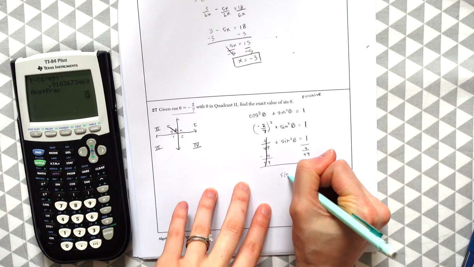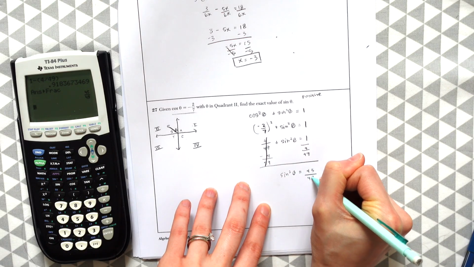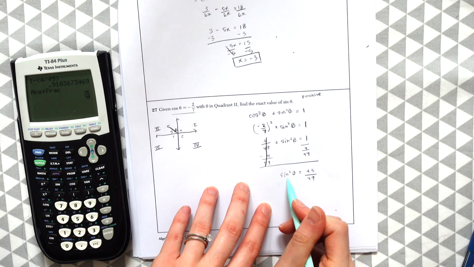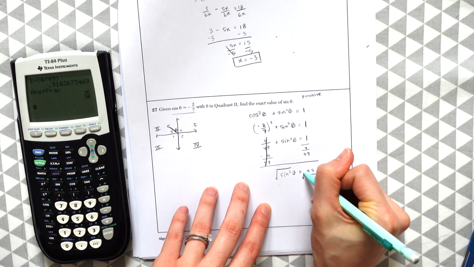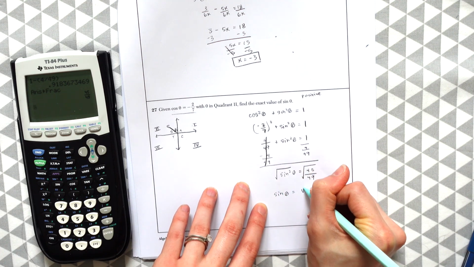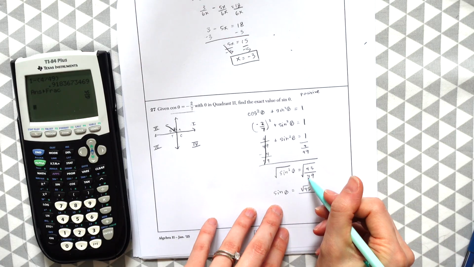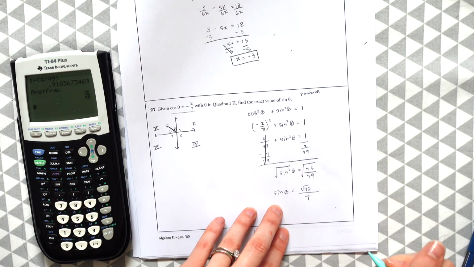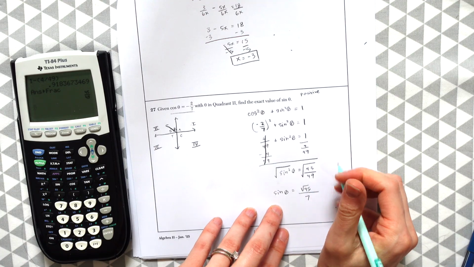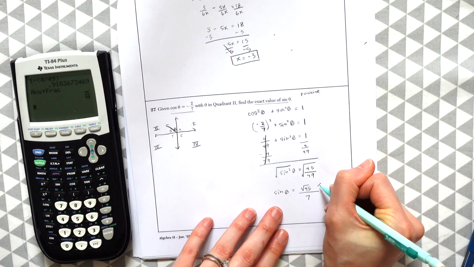So we get sine squared of theta is equal to 45 over 49. Remember, this is a squared, so we want to take the square root of both sides. We get sine of theta is equal to radical 45 over radical 49, which is 7. We could actually reduce this more because we want the exact value of sine of theta. So let's reduce this even more.